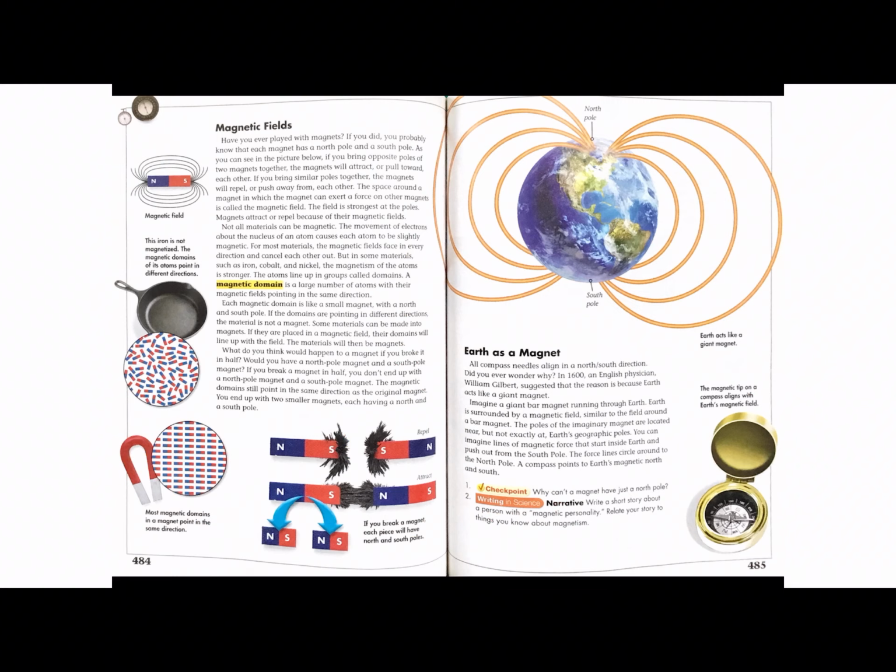Magnetic fields. Have you ever played with magnets? If you did, you probably know that each magnet has a north pole and a south pole. As you can see in the picture below, if you bring opposite poles of two magnets together, the magnets will attract or pull toward each other. If you bring similar poles together, the magnets will repel or push away from each other.